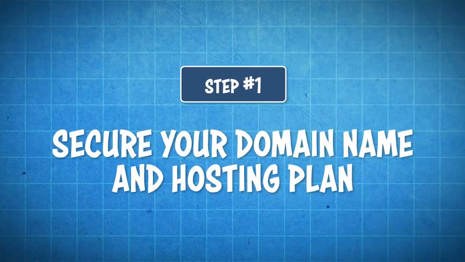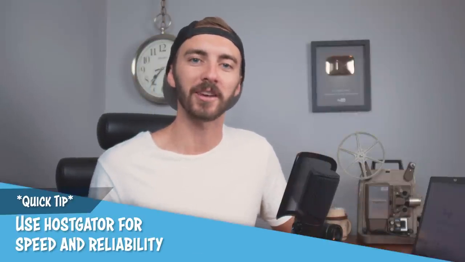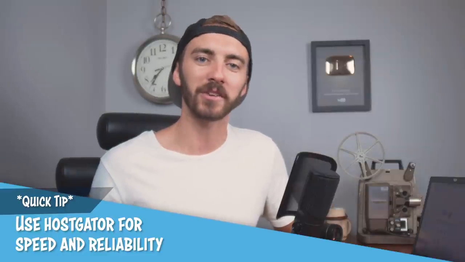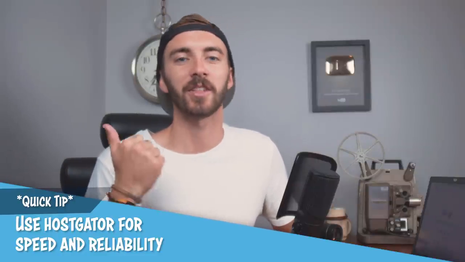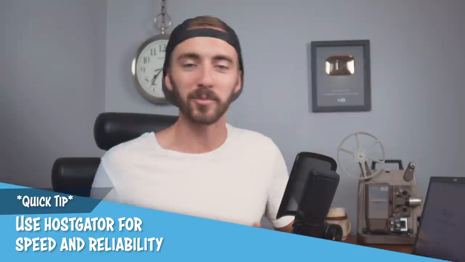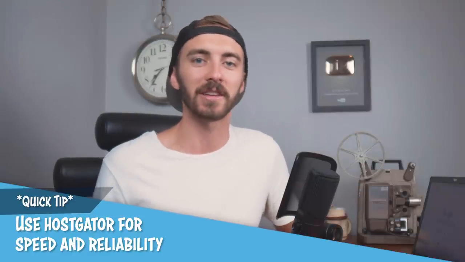So step number one is to secure your domain name and your hosting plan. Like I said, I worked out a special discount with my hosting company, which is HostGator.com. The reason I use HostGator.com is because they're fast, they're reliable, and to be honest, I don't promote anything unless I've tried it out for at least a year.